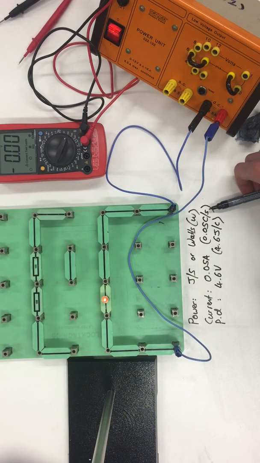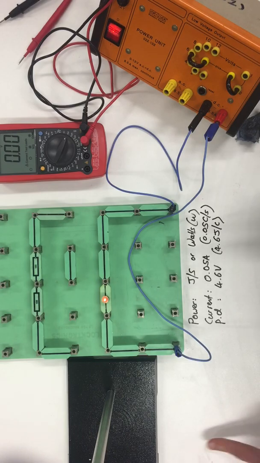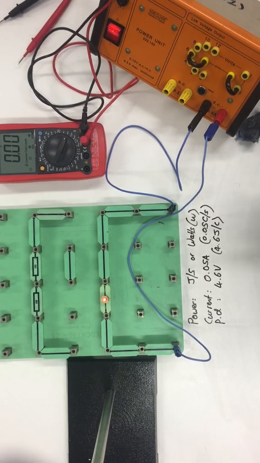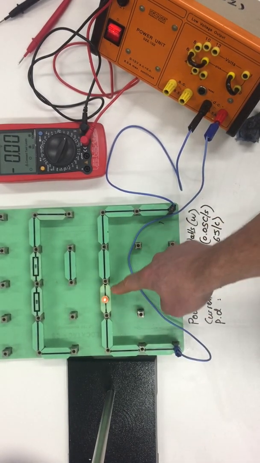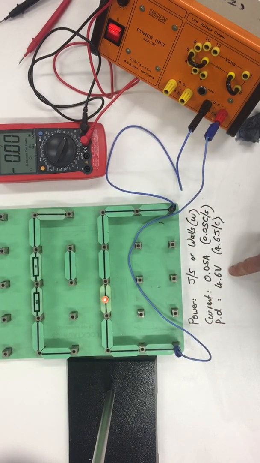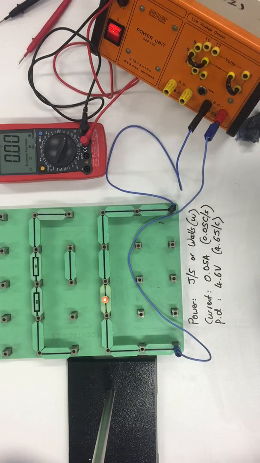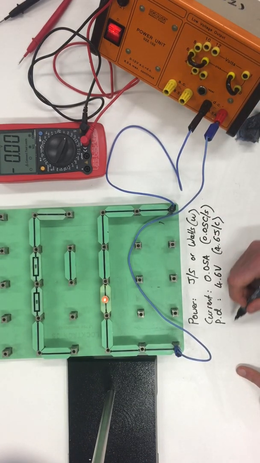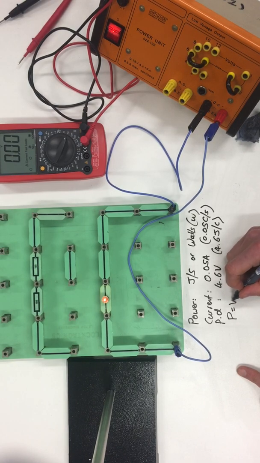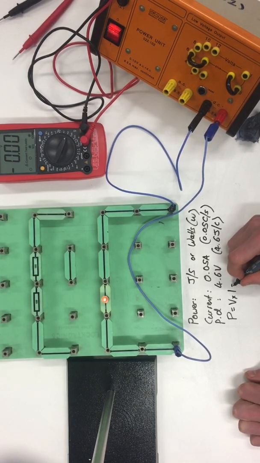Well, I've got coulombs per second and I've got joules per coulomb. I want to know, firstly, how much energy is transferred in the bulb by each coulomb of charge. That's my potential difference. And then I need to know how many coulombs of charge are going through to work out the total amount. Well, that's my current. So power, which I'm going to give a big capital P, is equal to the potential difference, which is V, times the current, which is I.